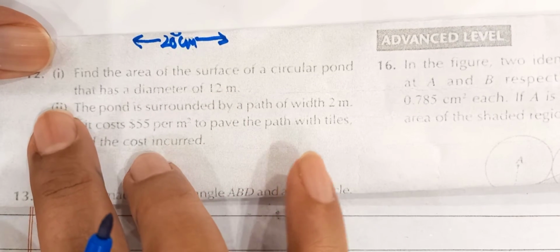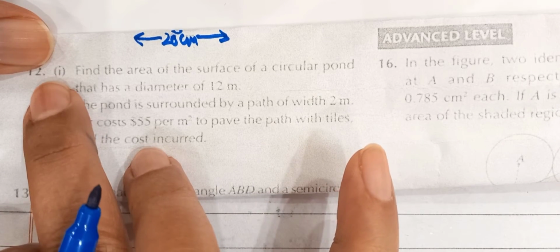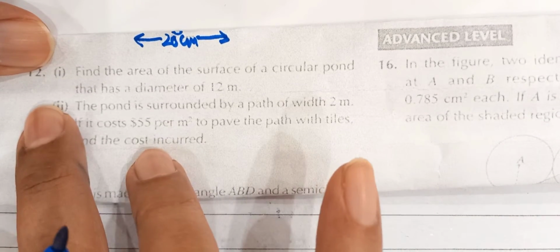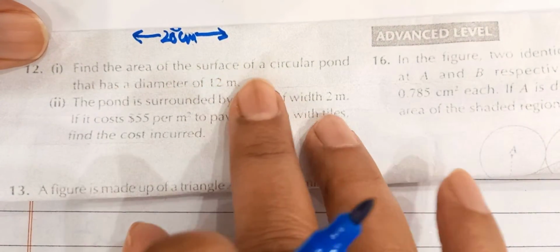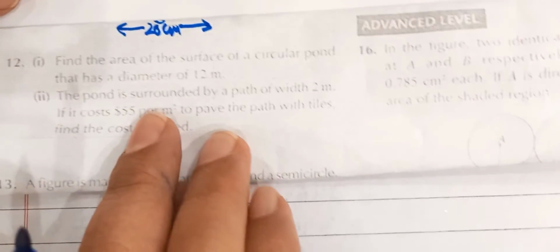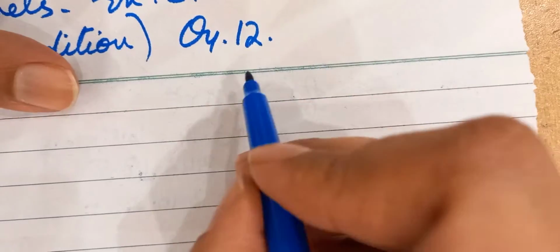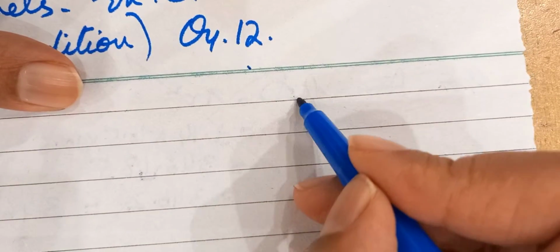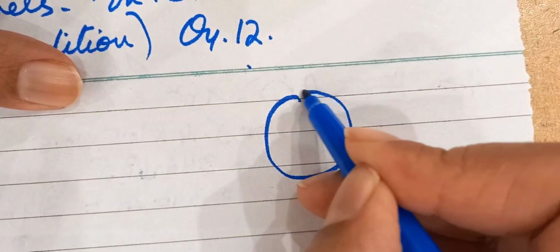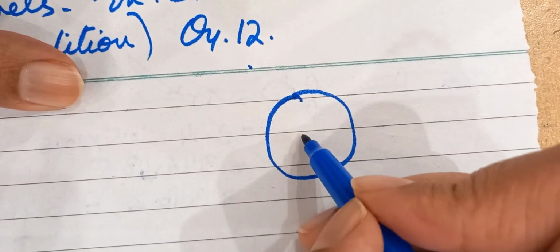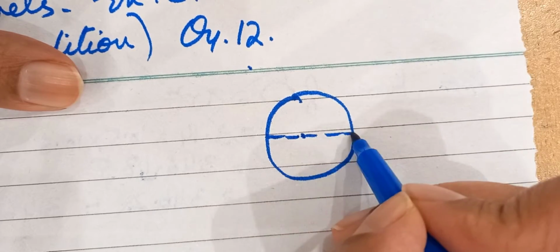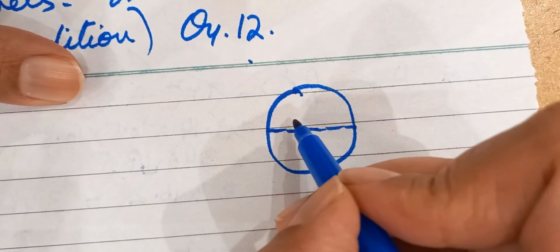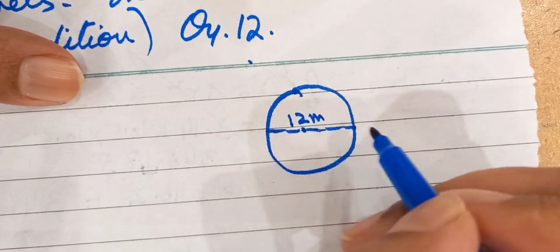Right now I'm going to do part 1, so I'm not going through part 2. I have to find the area of a circular pond which has a diameter of 12 meters. So I am going to draw the figure. It's a circular pond, so I have to draw a circle. This is the middle part, and the diameter starts from here and ends here. They have told us that the diameter of this circle is 12 meters long.